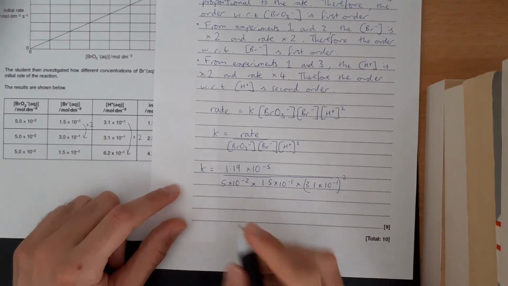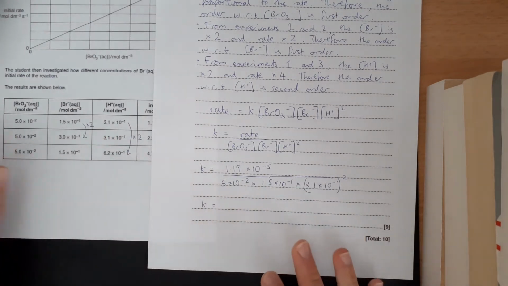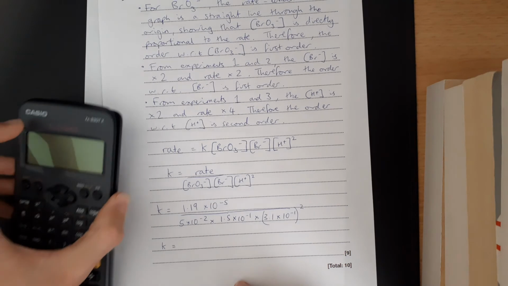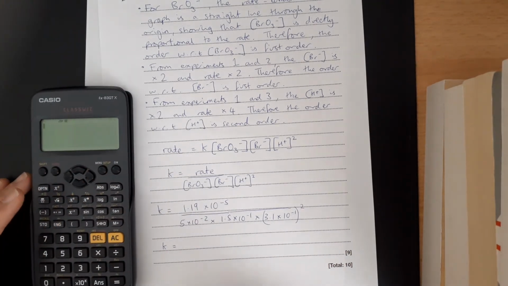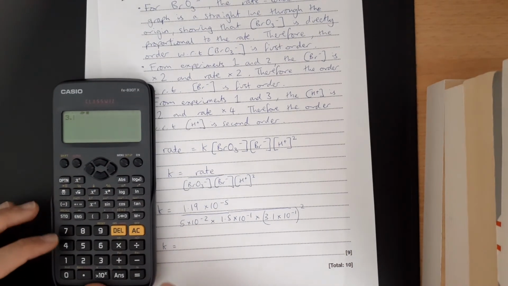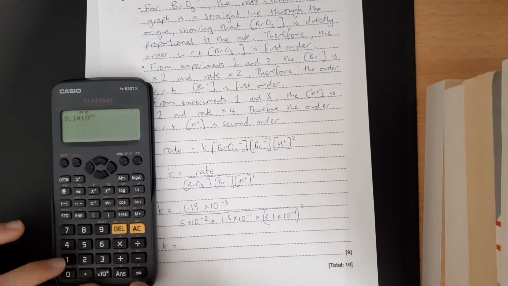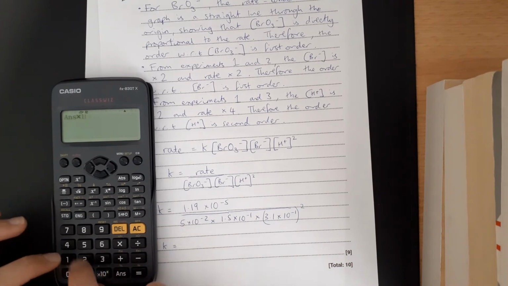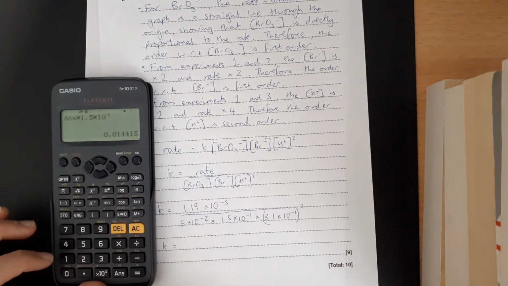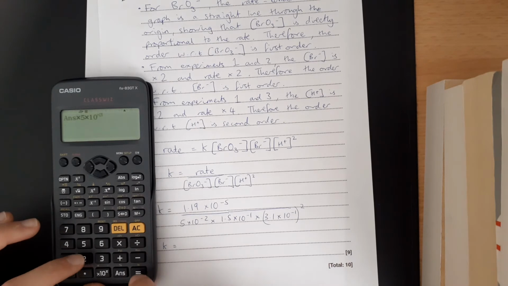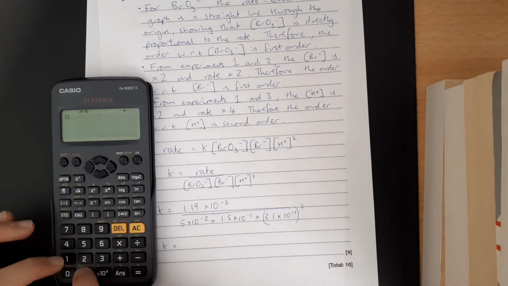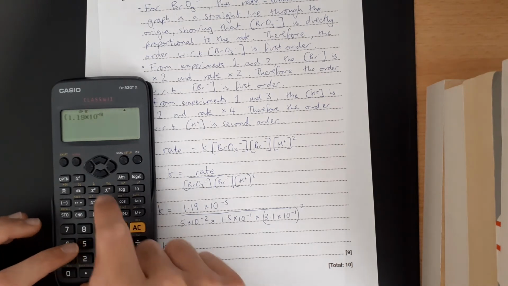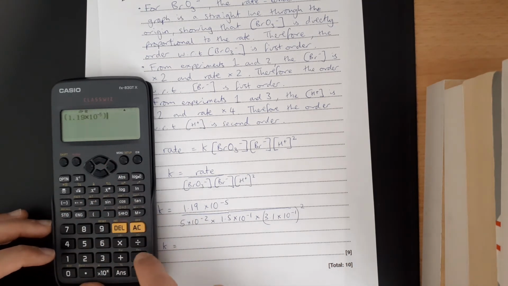Okay. And so then we're just going to put that into the calculator and see what it comes out as. Again, personally, I would always do the bottom bit first, but whatever works for you really. So we'll do that one squared times 1.5 times 10 to the minus 1 times 5 times 10 to the minus 2. And then we'll do 1.19 times 10 to the minus 5 divided by what we just worked out.